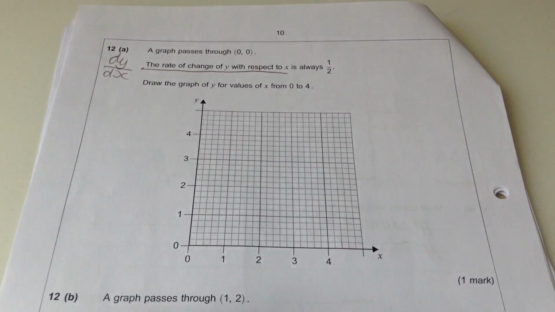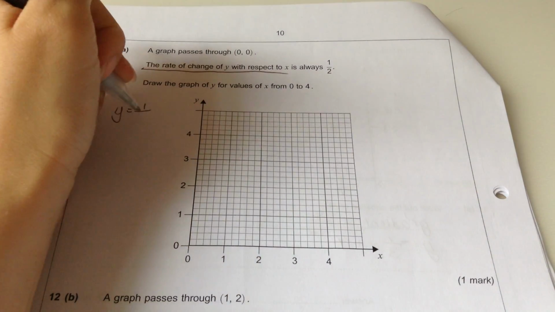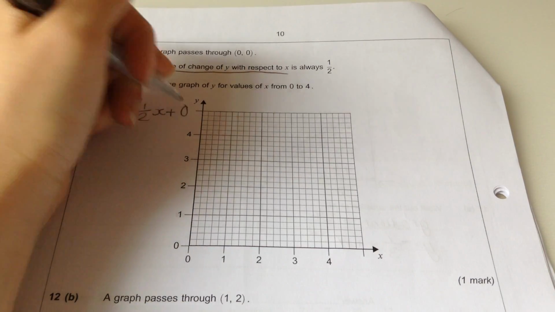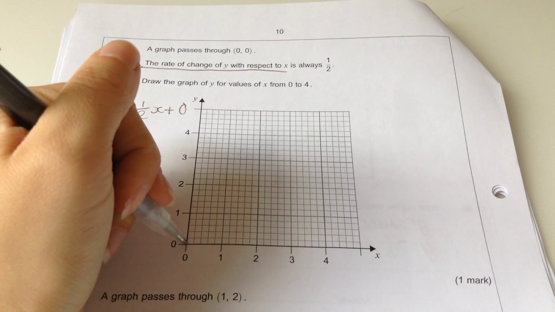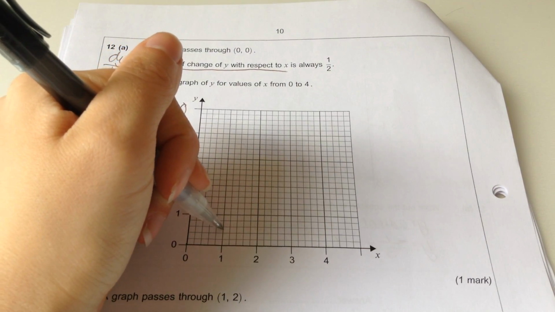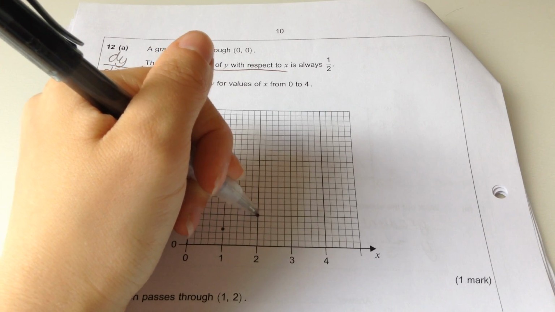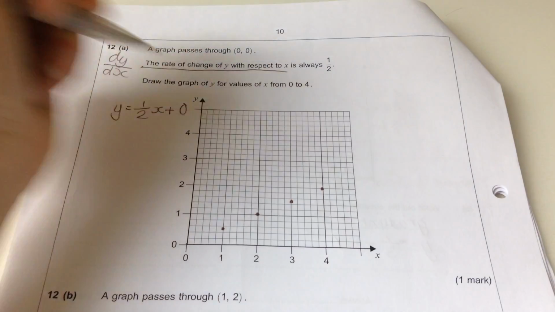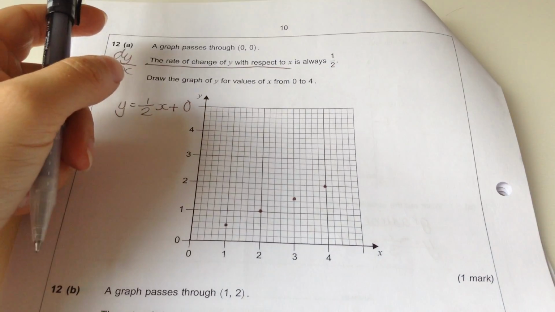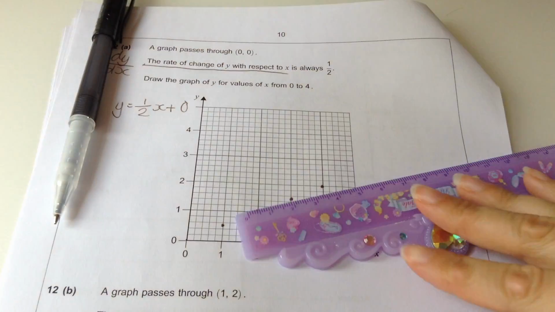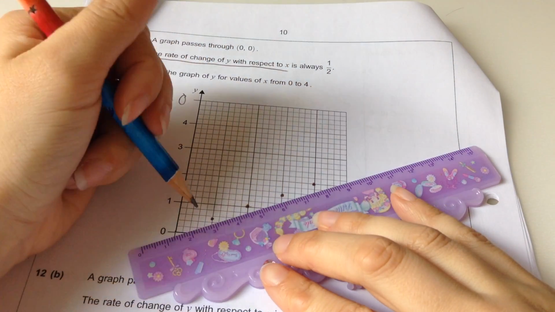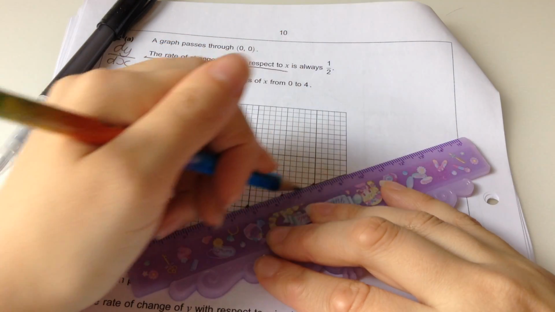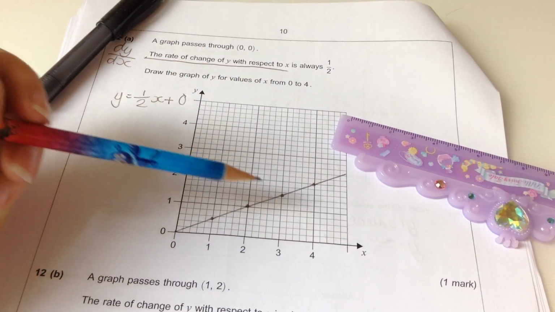So, it's y equals a half x, and it passes through 0, 0. So if x is 1, y is a half of that. If x is 2, it's half of that. And join it up. Like that. Okay.